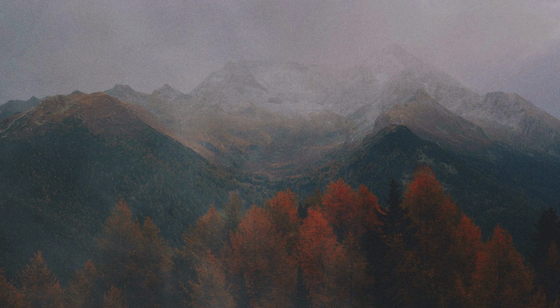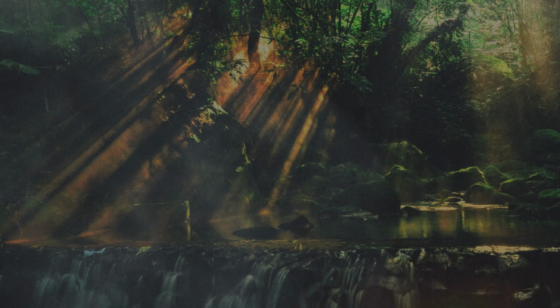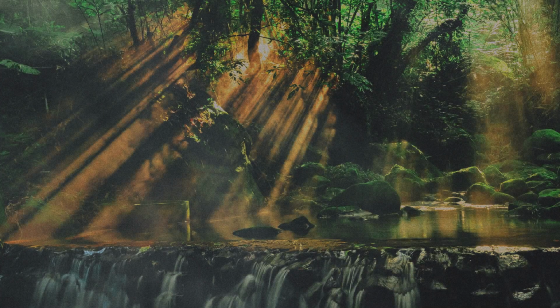Pioneer species are often the first to occupy these spaces. They are characterized by fast growth, high seed production, and tolerance for exposed conditions. Their seeds are typically lightweight and widely dispersed. They do not require deep shade to establish. Instead, they capitalize on openness.